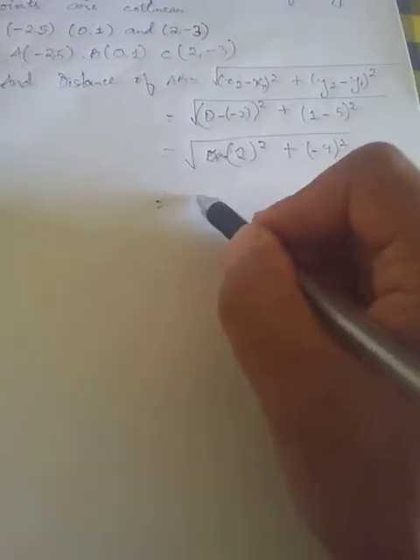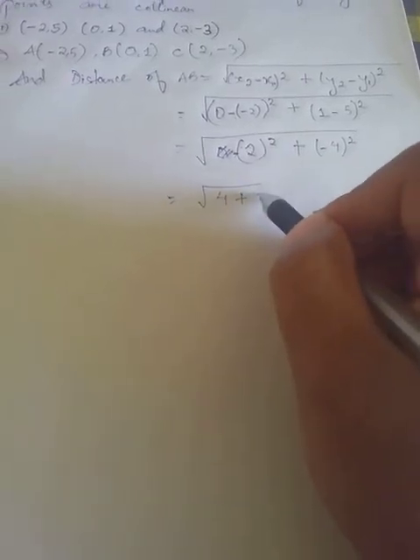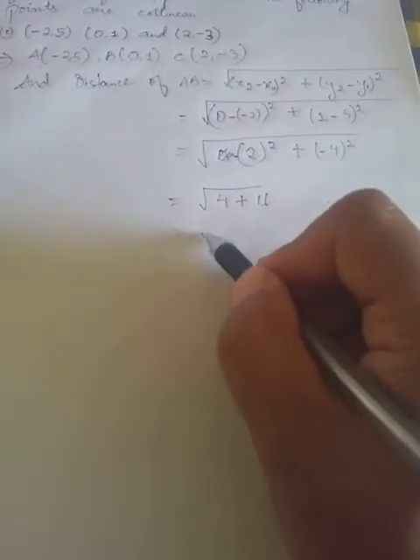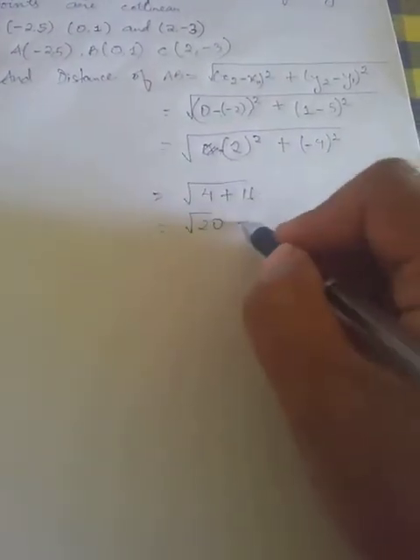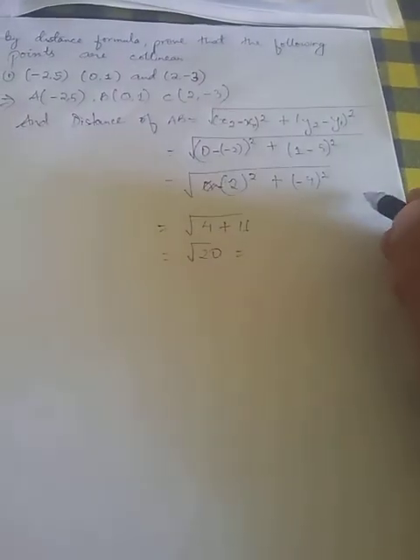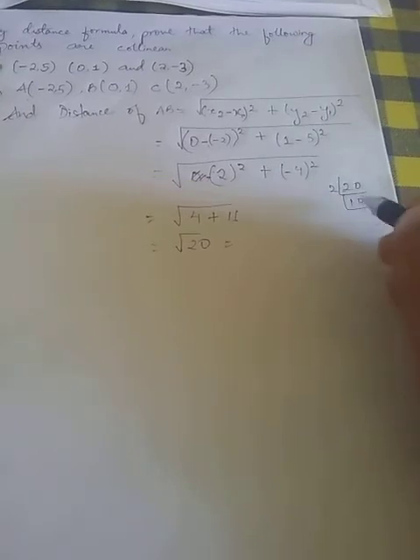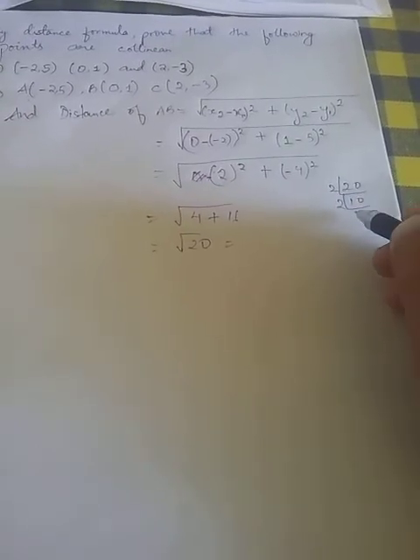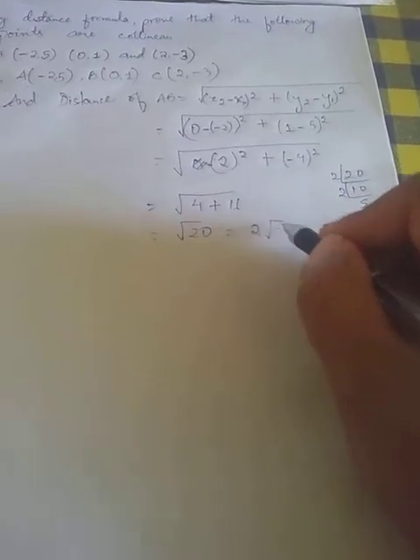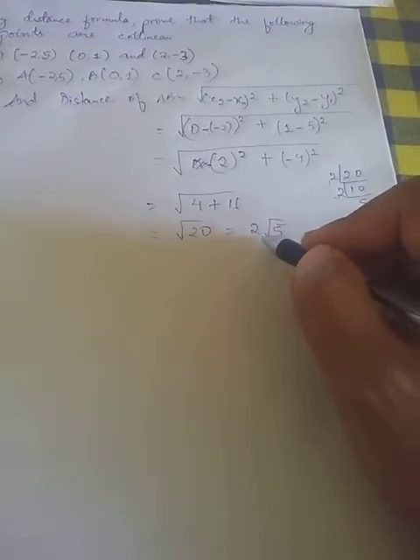So this will give us square root of 4 plus 16, which is root 20. If you work out root 20, you will get 2 root 5, taking the 4 out as 2 common. So this will be 2 root 5.